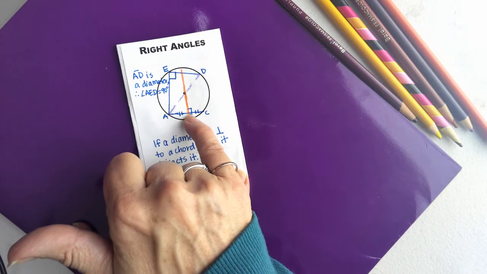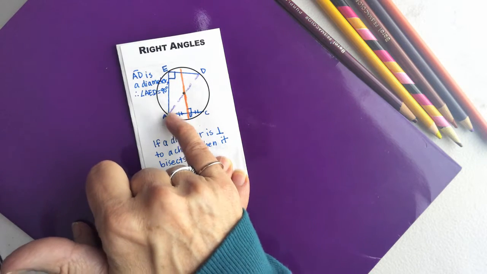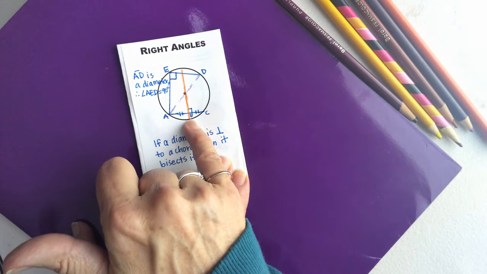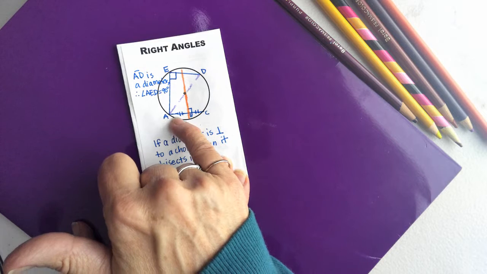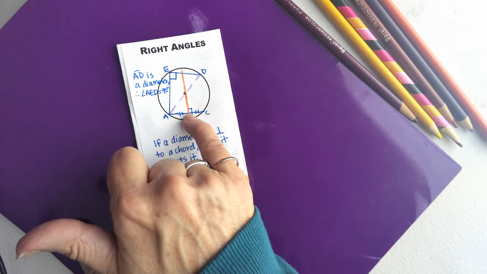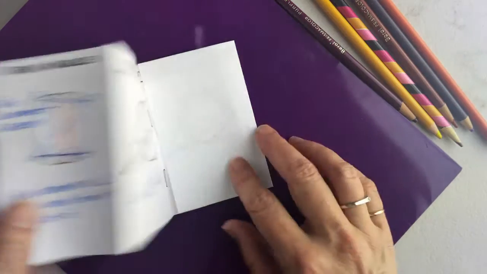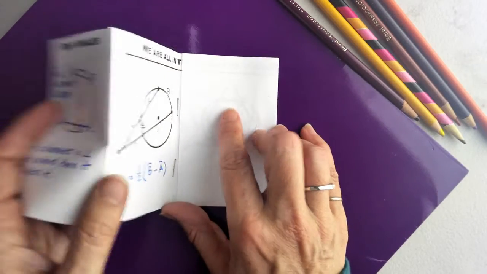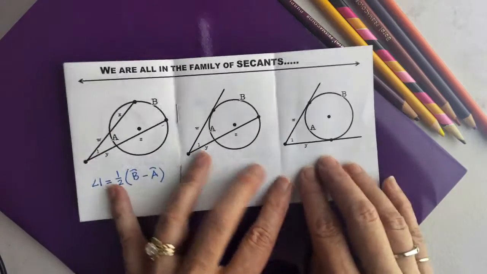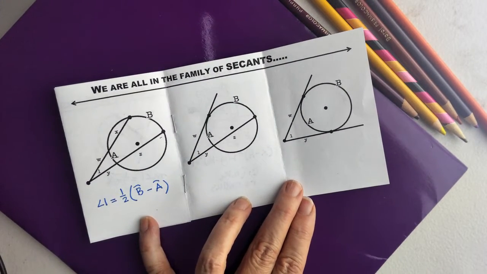So AB is congruent to BC. Also, you can use the converse of this. If a chord in the circle bisects a chord like this and is perpendicular to it, you know it's the diameter.